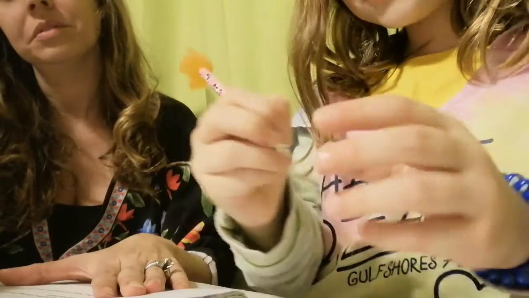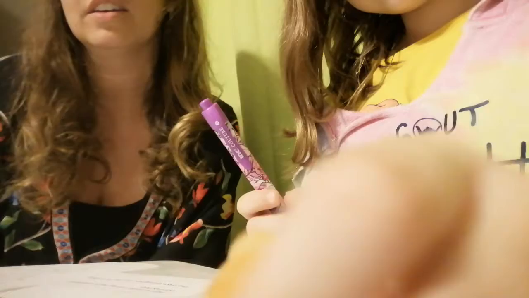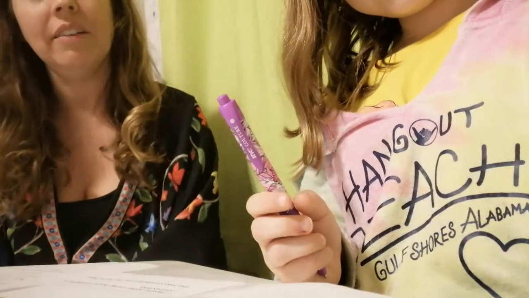Well, my pencil just broke. So I'm going to get a new one. Okay, so now we have a new pencil.